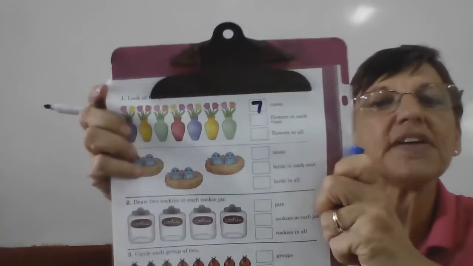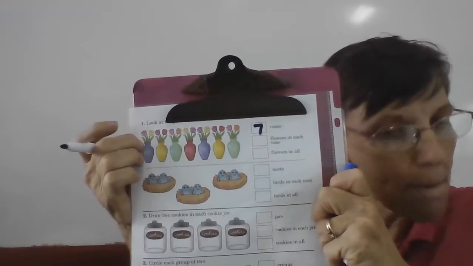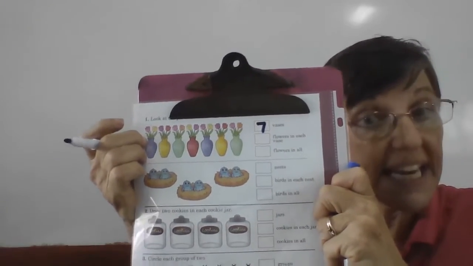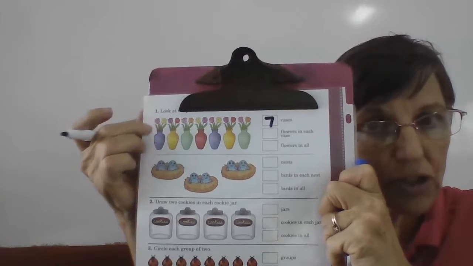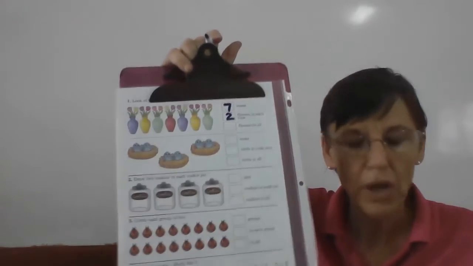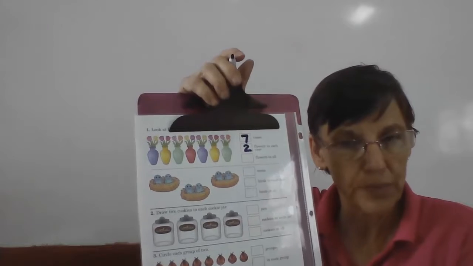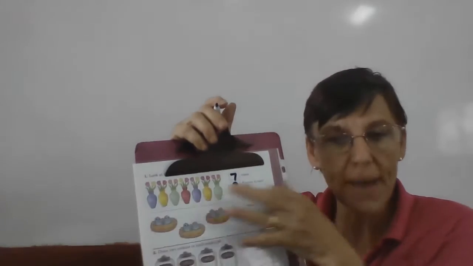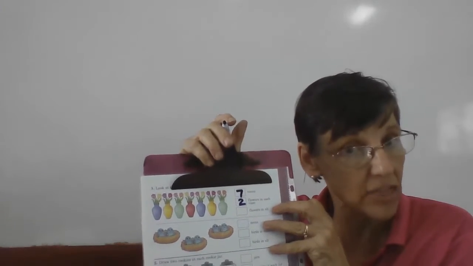So, in that first box, it said, how many vases do we have? We have 7, right? 7 vases. Now, how many flowers are in each vase? 2, right? 2 flowers in each vase. Cool. So what can we do? We want to know how many we have all together.